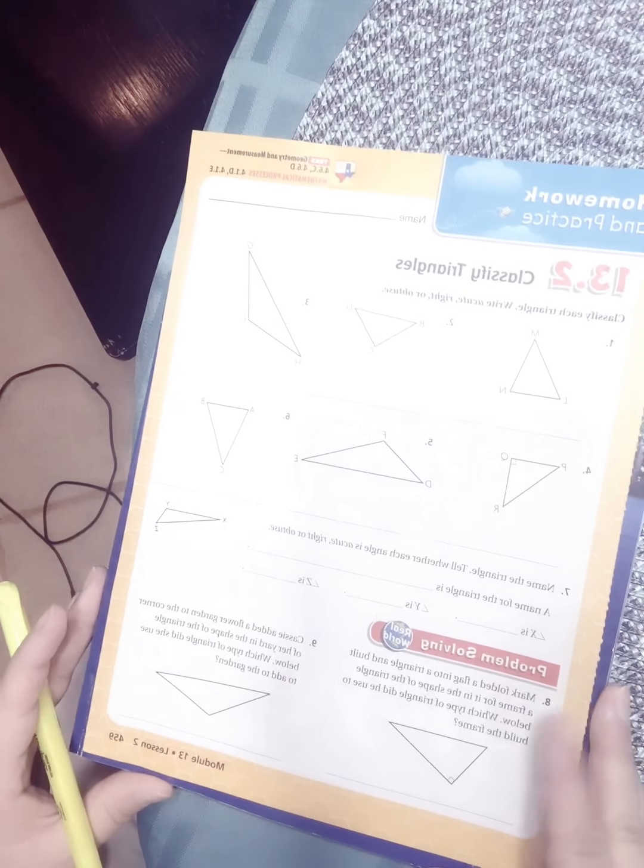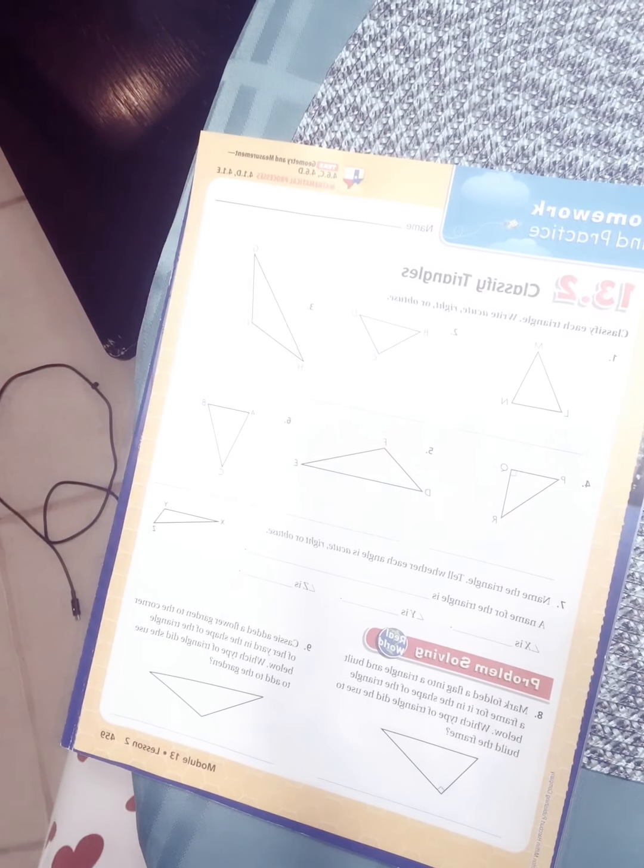I'm gonna move this down like so. Okay, boys and girls, so here we go. We've got 13.2 classifying triangles. So I've got my anchor chart out of classifying two-dimensional shapes. It says two-dimensional shapes are flat figures that have a length and a width. Two-dimensional shapes can also be called a plane figure or a polygon. They can be classified by the number of sides and the vertices, the corners, and you can also classify shapes by the types of lines and angles they have.